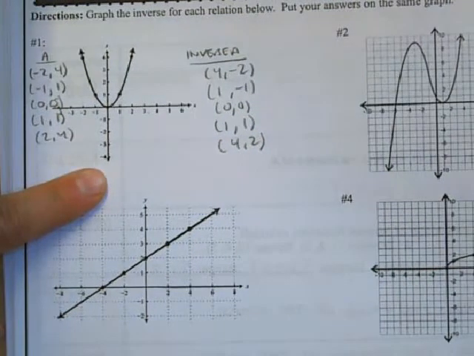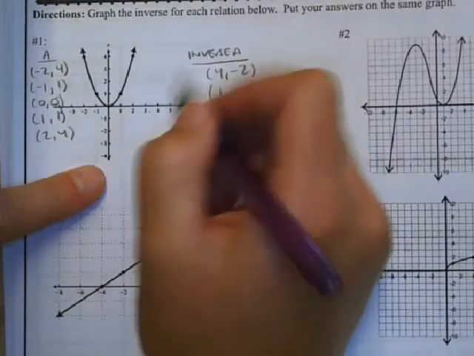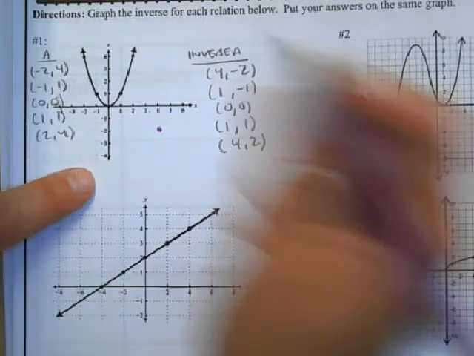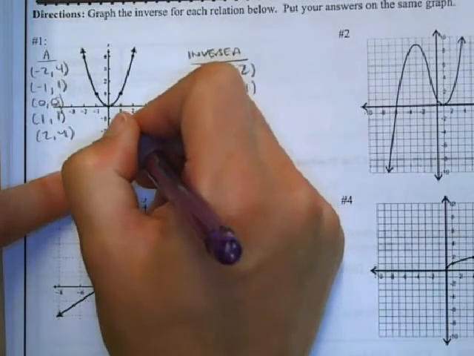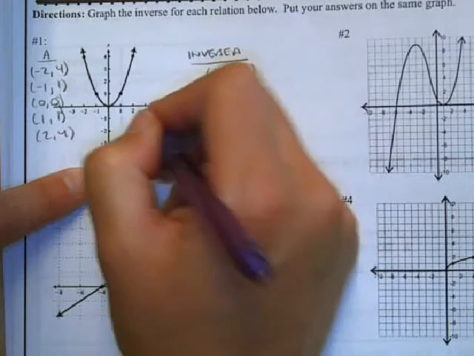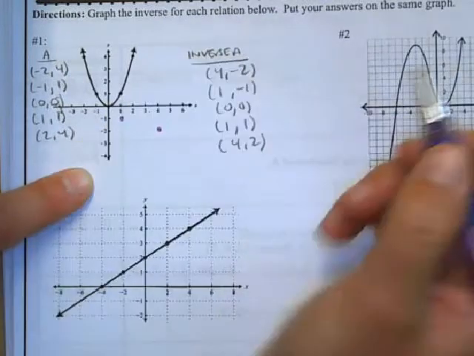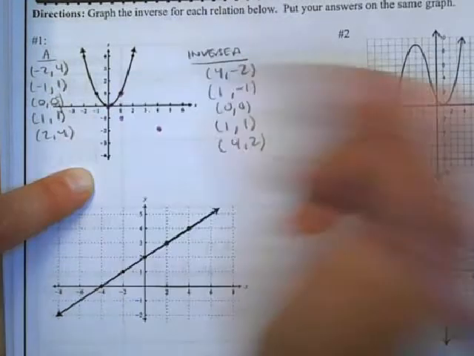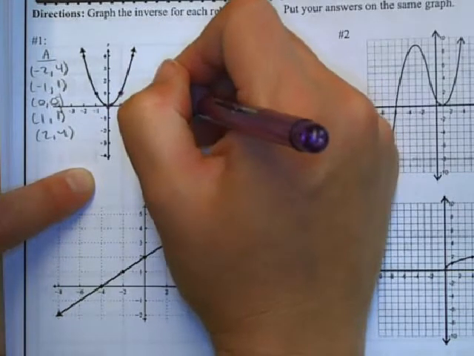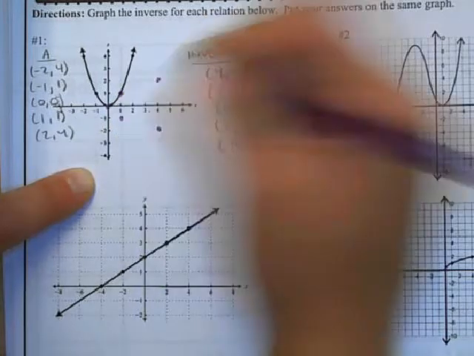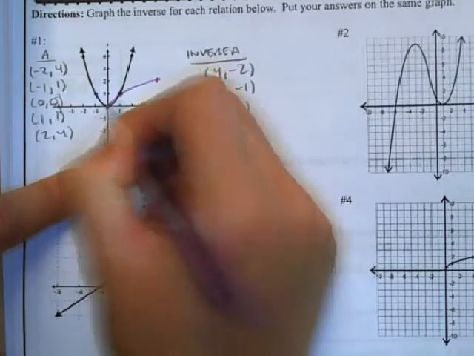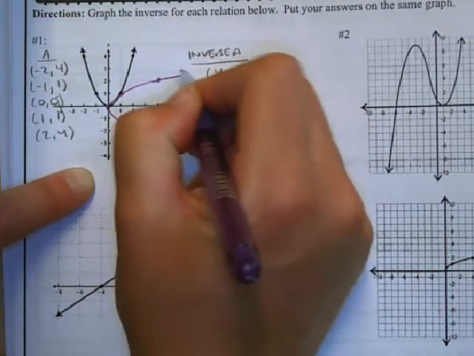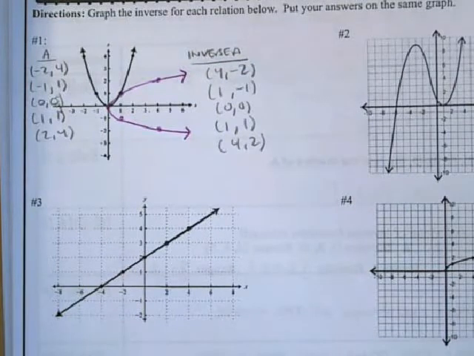Now I'm going to plot these new points. So (4, -2). And I know there's not graphs on here, you guys, so try and do your best to graph these. Then we have our (1, -1), (0, 0), (1, 1), and then (4, 2). And then we see that our inverse of our function actually flipped over to the side. And that's our exact points on those.